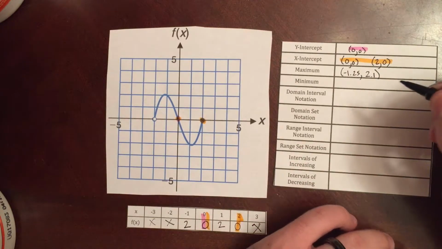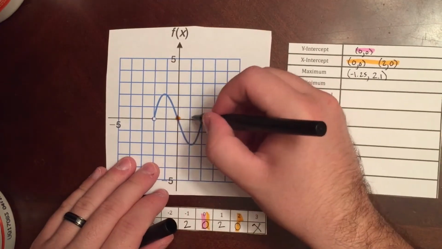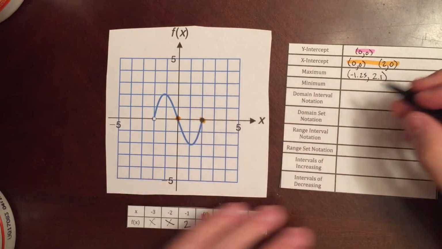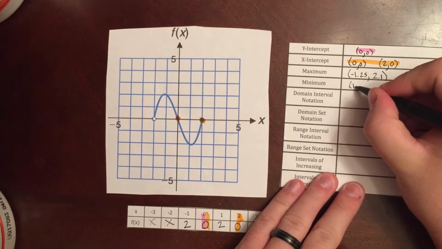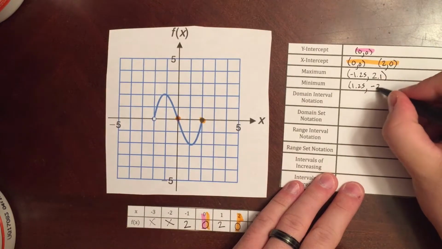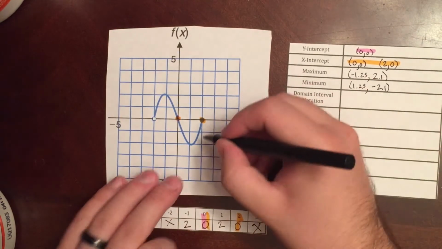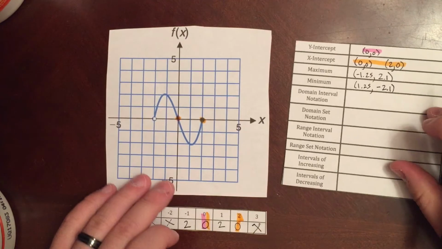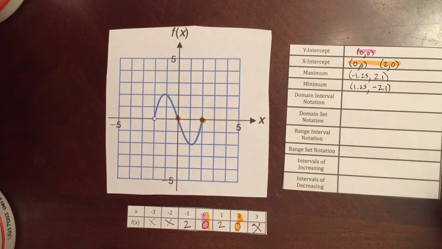Okay? The minimum is a little similar. Looks like the minimum is about right here, maybe at about +1.25. Then goes down all the way to about -2.1. That looks like the minimum of the graph, the lowest point the graph goes to.